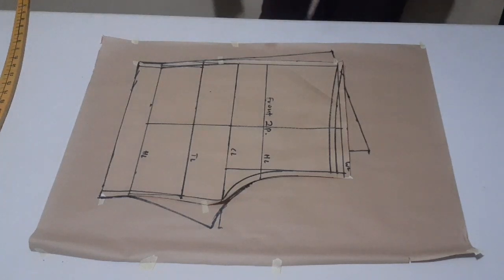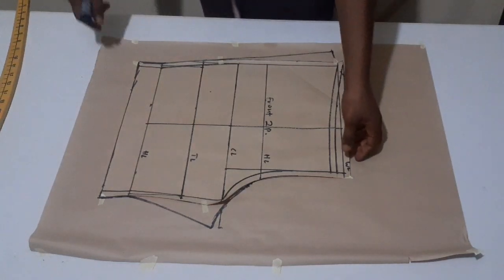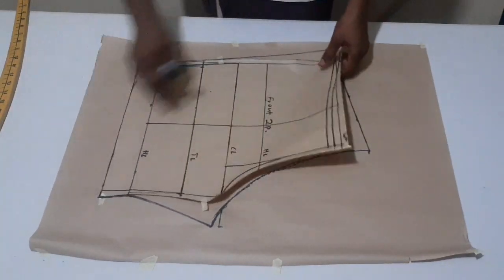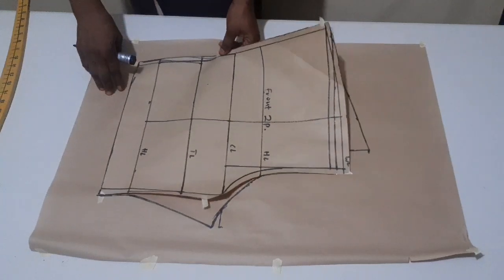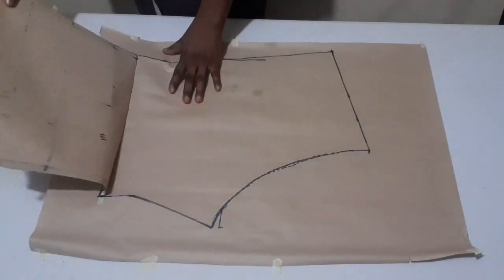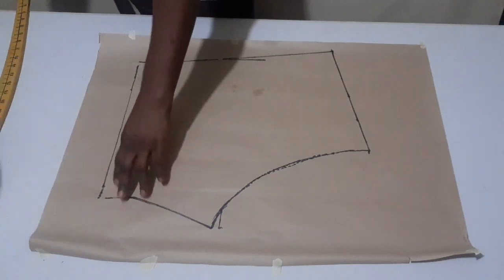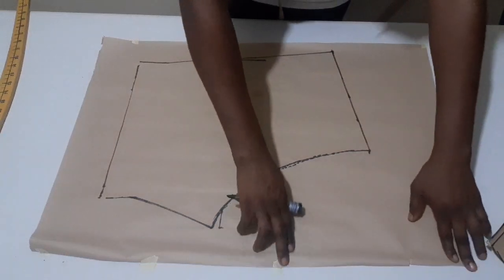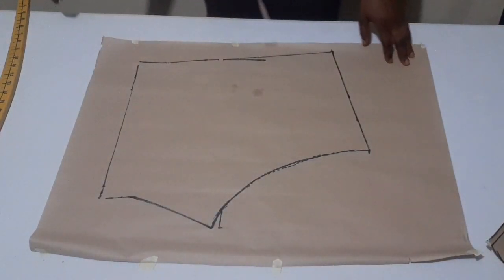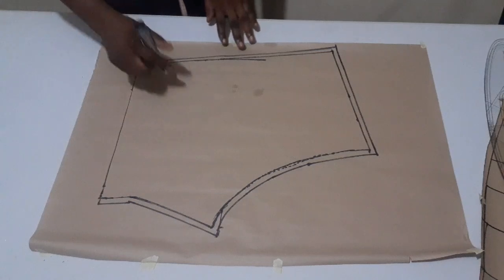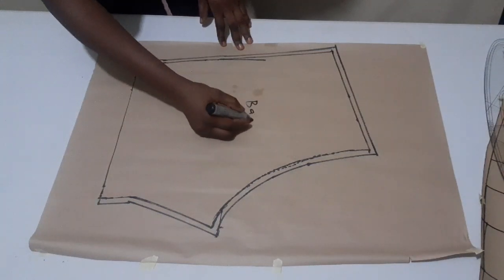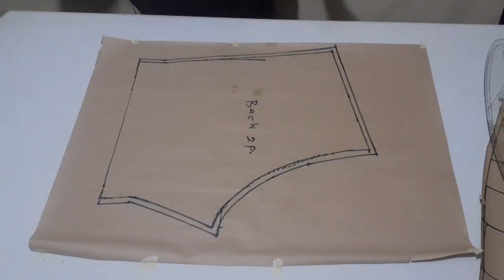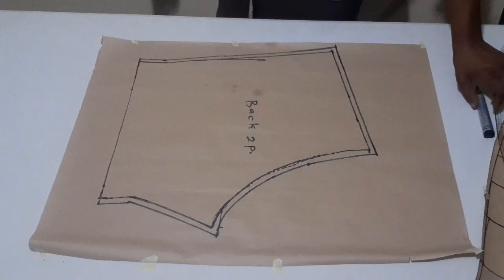Just like that. So I'll now remove my front. So this is my front now. I'm going to complete the back by adding 1/2 inch all through. I've finished drafting out my back. I've added seam allowance to it. I'm cutting 2 pieces of it as well, so I will now cut it out before moving to the band.